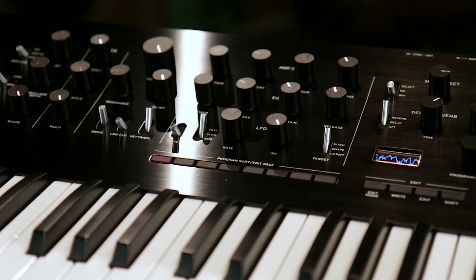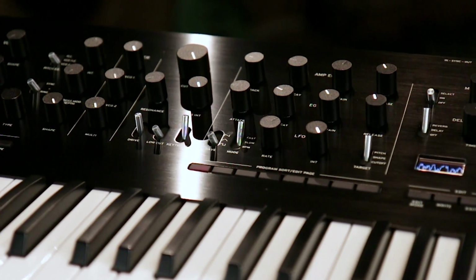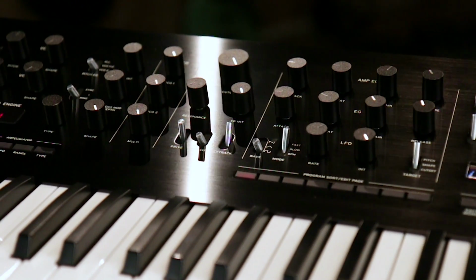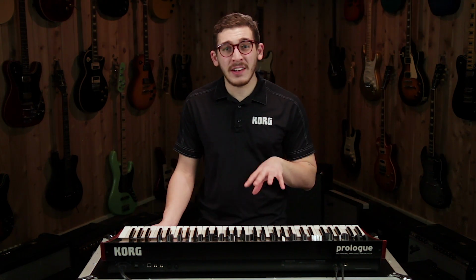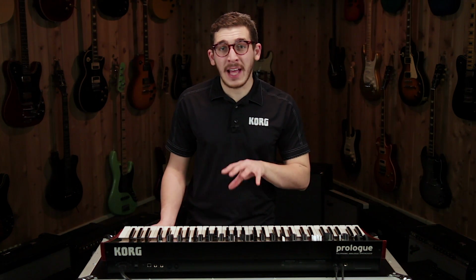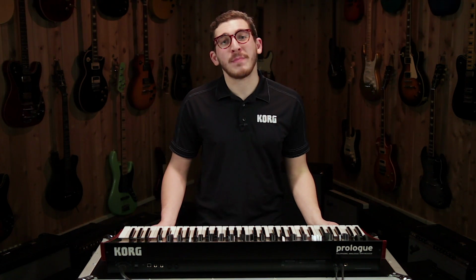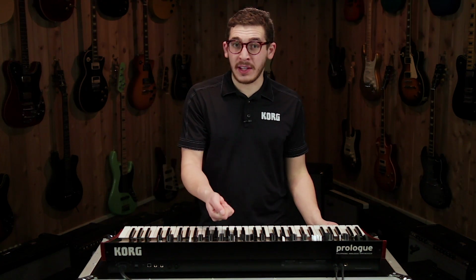Prologue's filter is a 2-pole analog resonant VCF with a 12 dB per octave cutoff slope. It's been specially tuned for polyphonic play to be clear and smooth even when you have a lot of voices going at once, and has a powerful low end even when you crank the resonance.